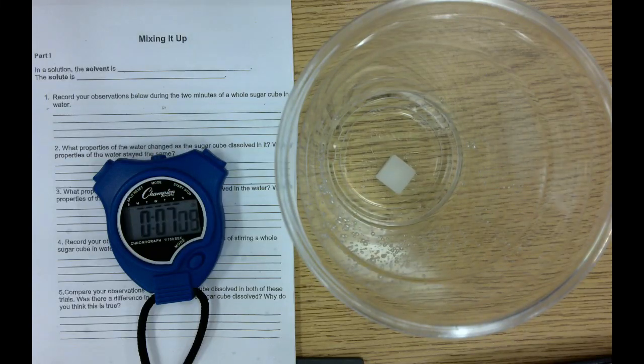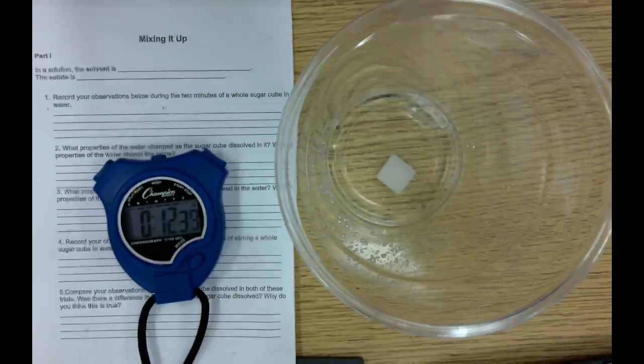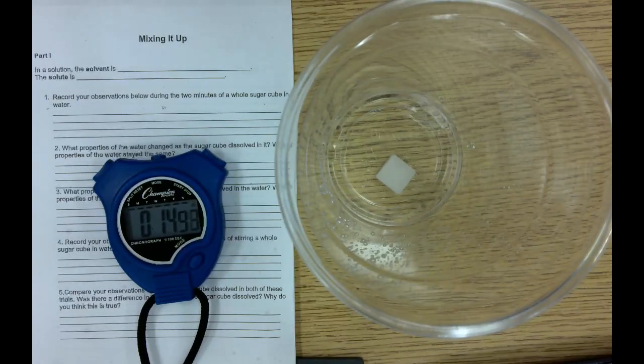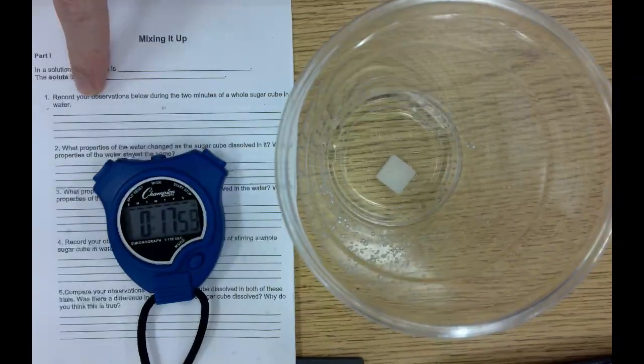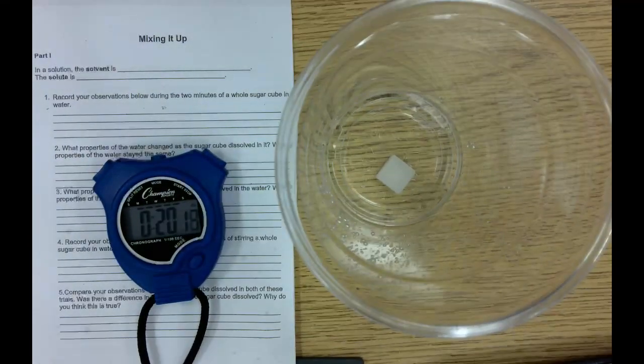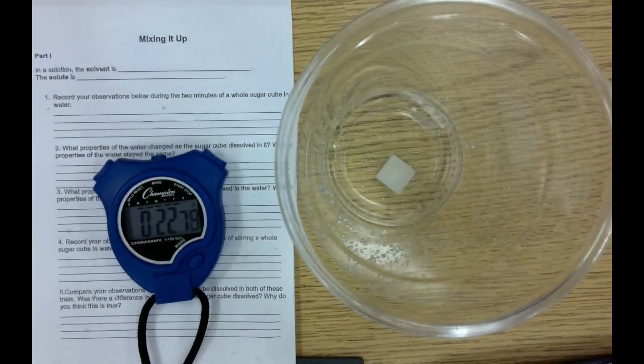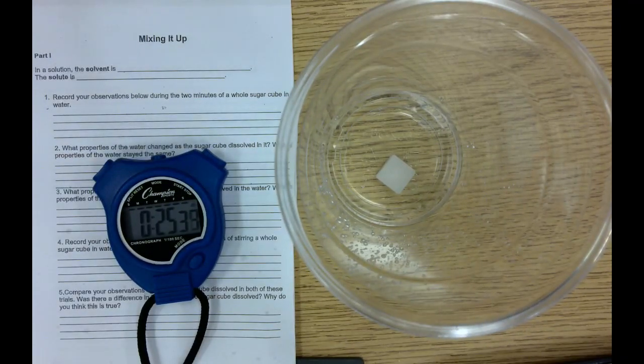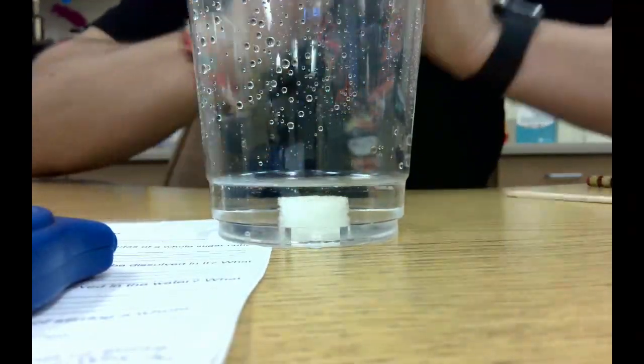Okay. So what are we observing? Well, first off, did the sugar cube sink or float? It sank. So what observation can we make about the density of our cube? All right, not seeing a lot of movement yet. Let's do it like this. Let's come down. That's a little better. Let's get into focus. There we go.